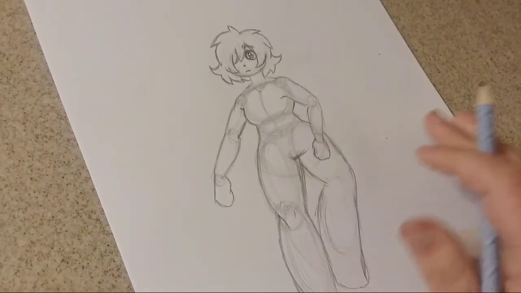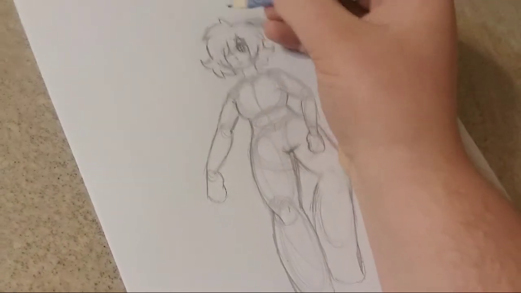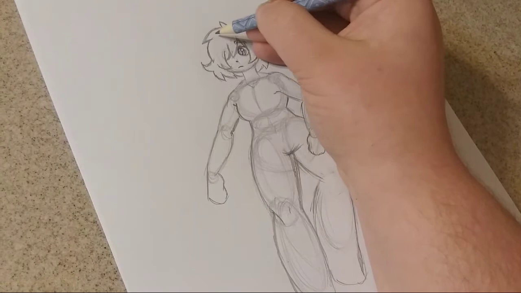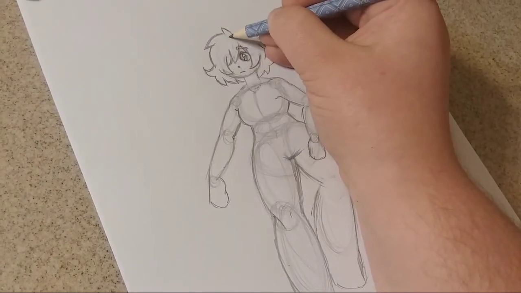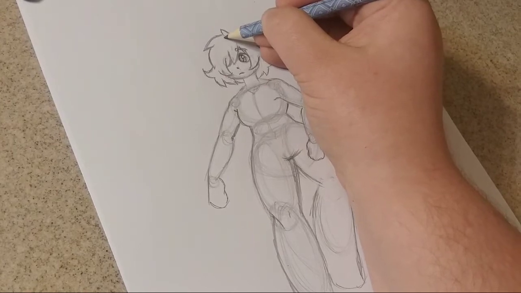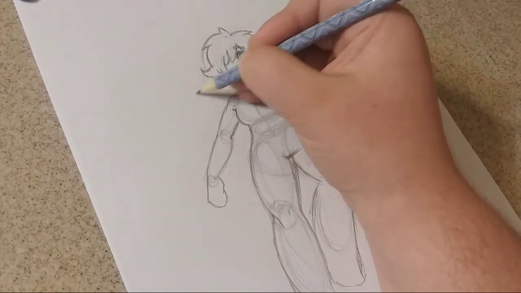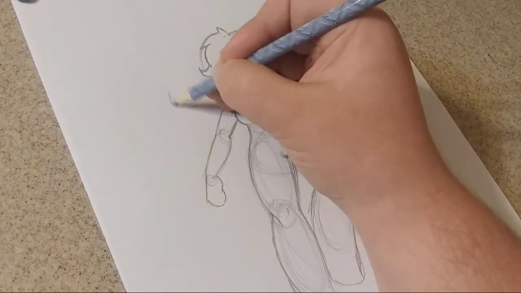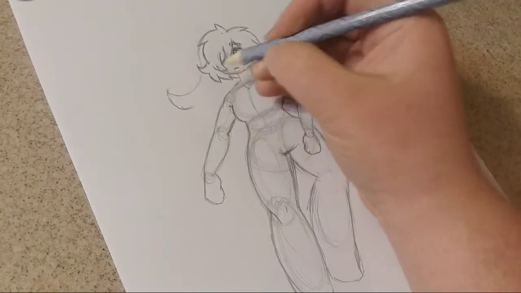All right, now for my worst enemy, pigtails. I never draw these symmetrically. So usually I pinpoint where I want the ponytail to start, and then I start by trying to follow an imaginary line of where I want said pigtails to go. So I want these to be slightly flared out.